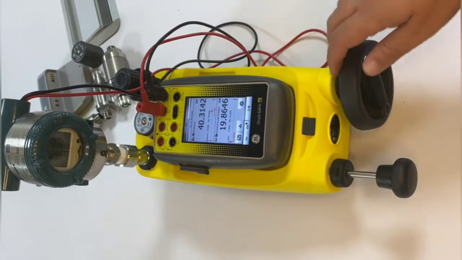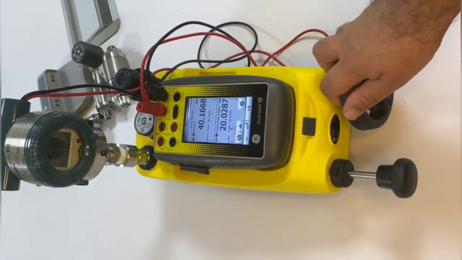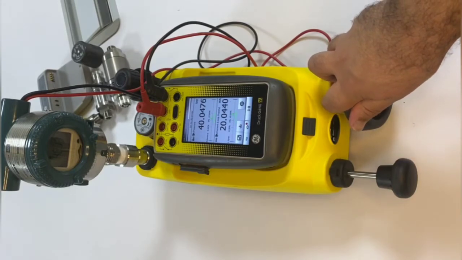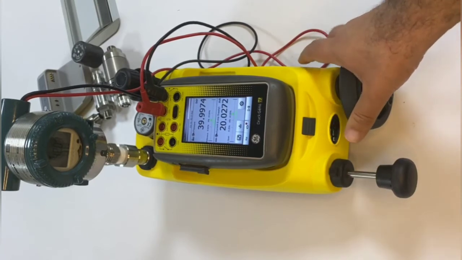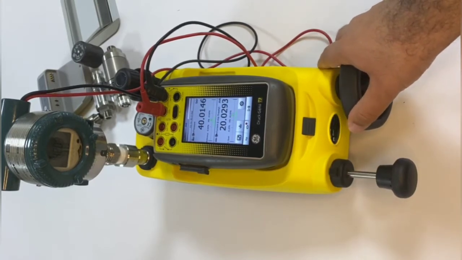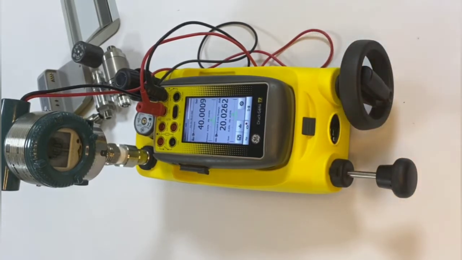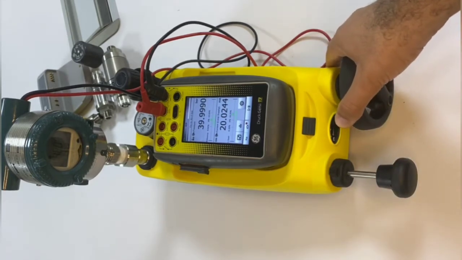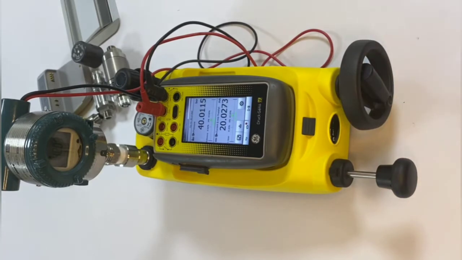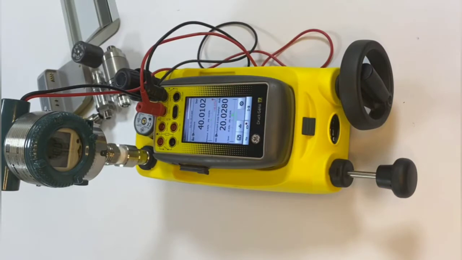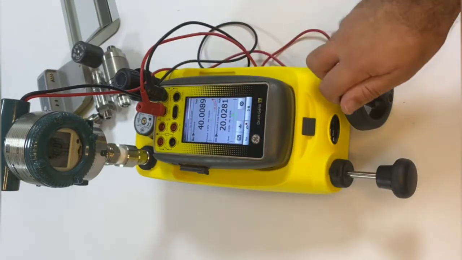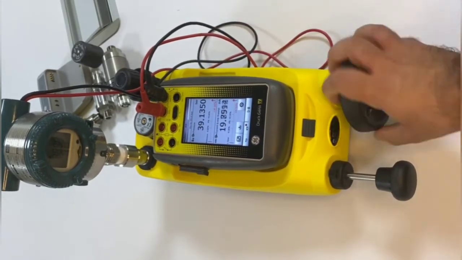Yeah, so here we go. We are almost at 40. And the milliampere is within the limits. Save. Now go to 20 because our calibration is up and down.